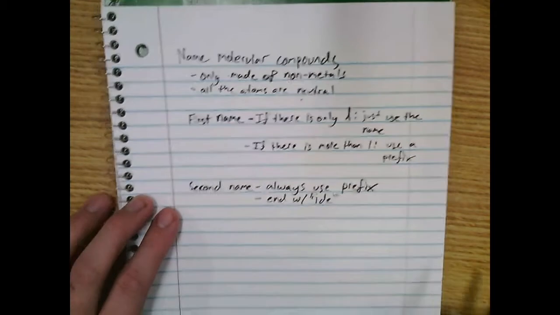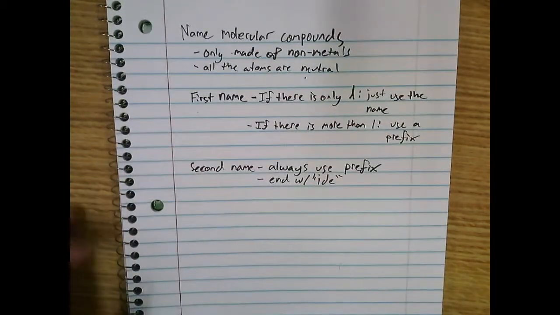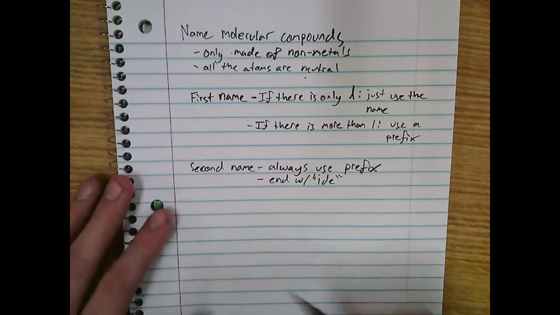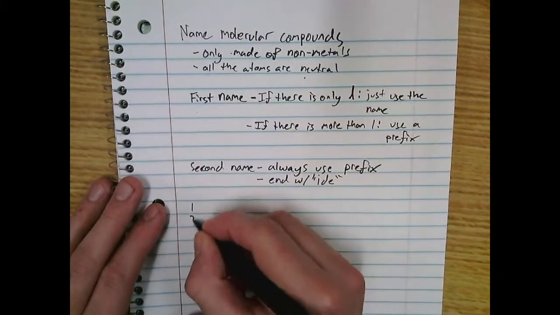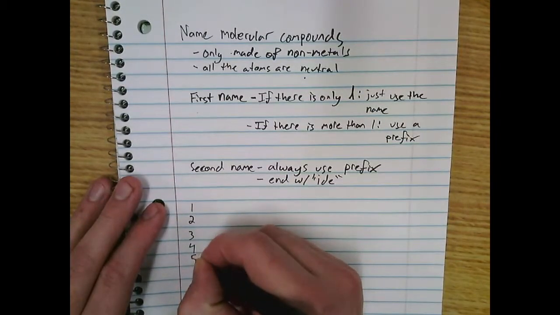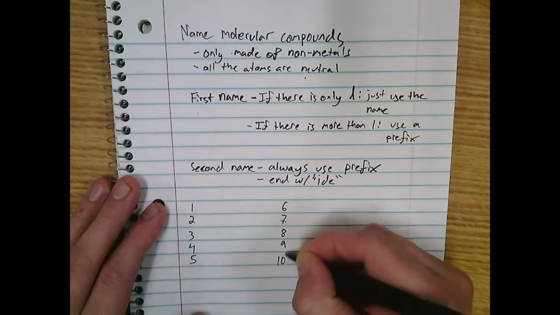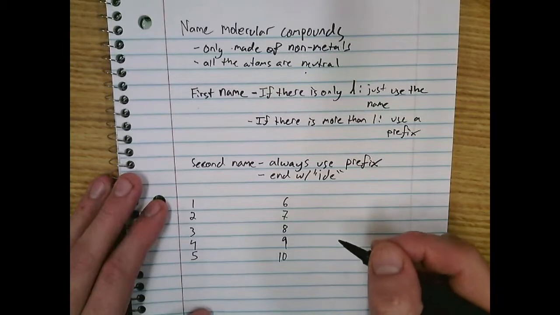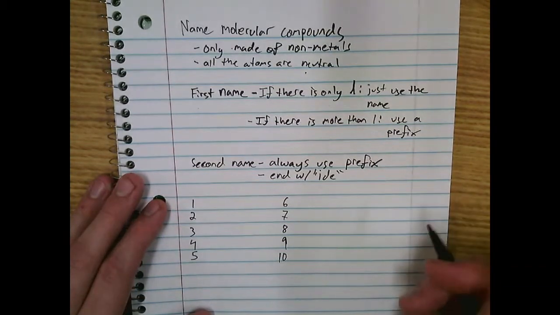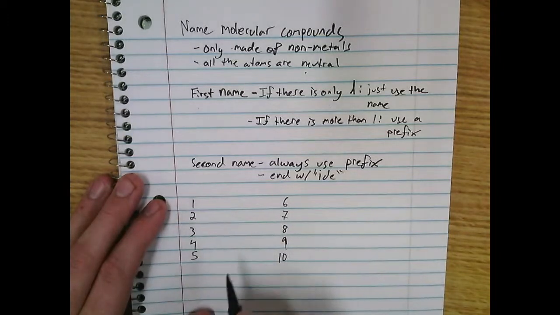Okay? So next thing I want to show you before we do an actual example is what the prefixes are. You're going to need to know all 10 of them, and I am going to ask you for all 10 of them. So don't go, oh man, 9, that's really hard, I'll just skip that one. Well, you're going to lose a point if you skip that one. I think they're all the Greek prefixes.